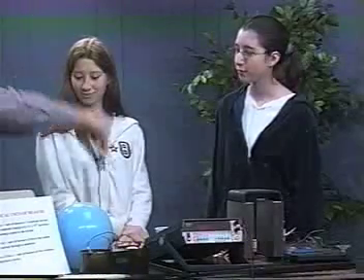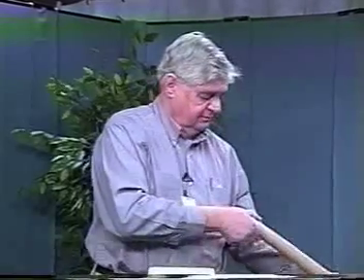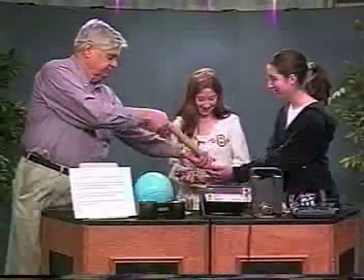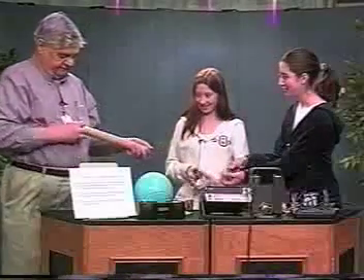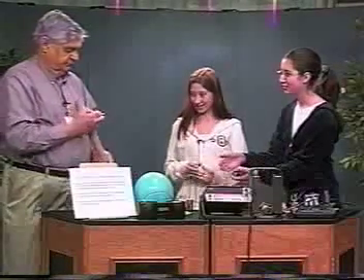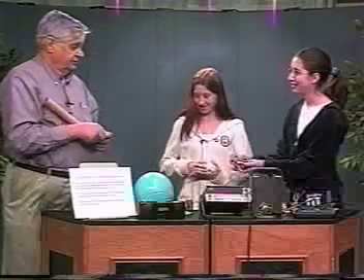How much voltage does that one cell create? 1.5. And this one? 9. So if I take some batteries, some cells, how many have I got? 1, 2, 3, 4, 5, 6. 6 cells, right?